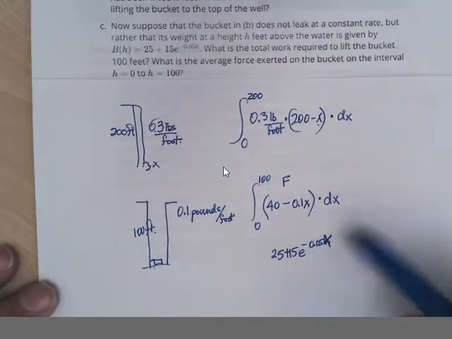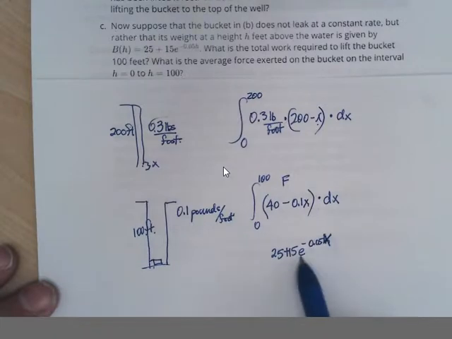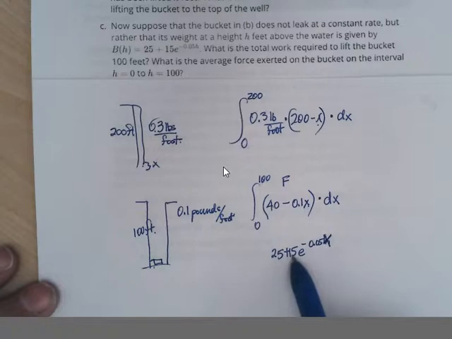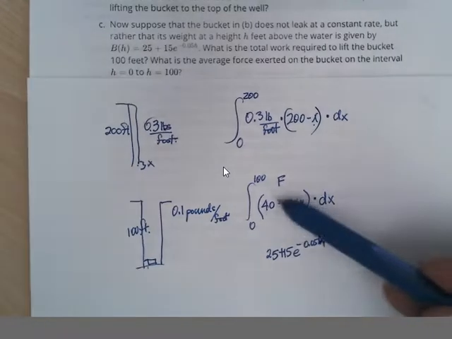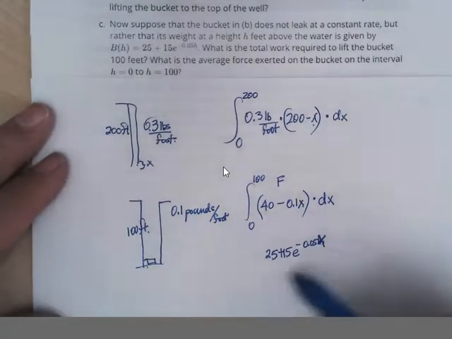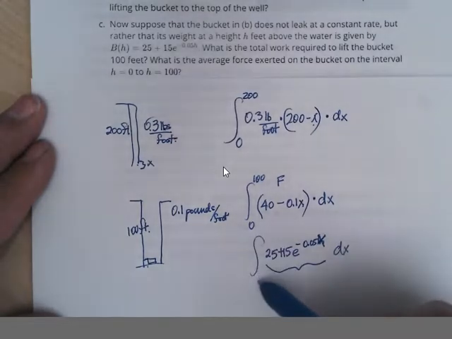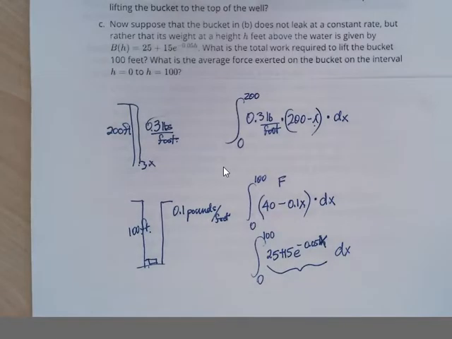Okay? Well, if x was 0, e to the 0 would be 1, times 15 plus 25, that'd be 40. So it's starting off with the same initial value, but then as it goes up, this becomes a small number, and a small fraction of 15 and 25 will make it less than the 40, and it'll just keep going down. So this will be the force times the distance, and that should give you the work for lifting it 100 feet out of the well.